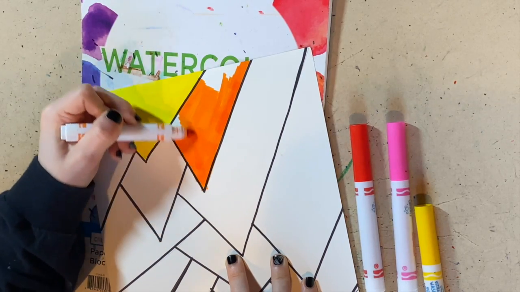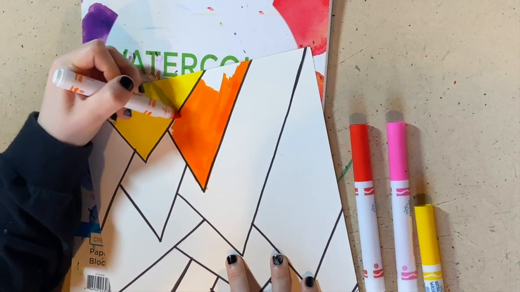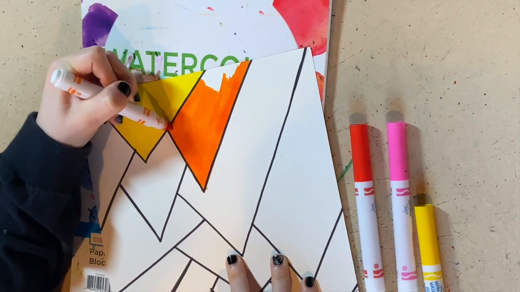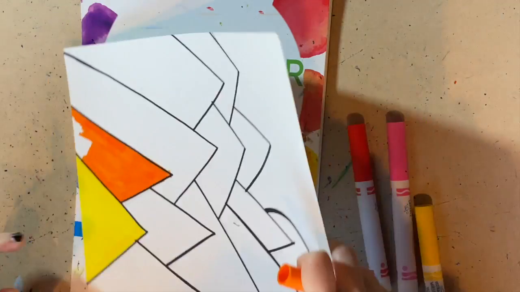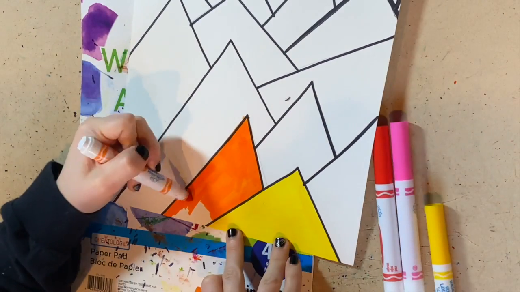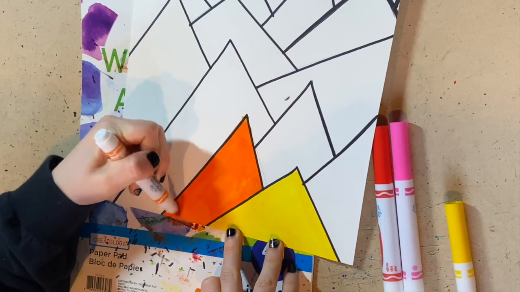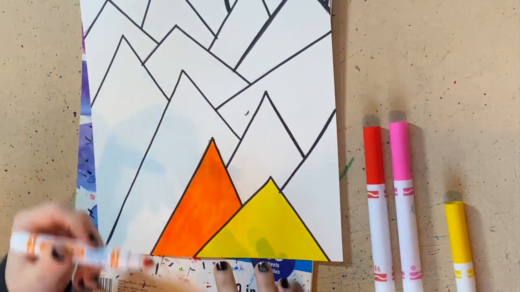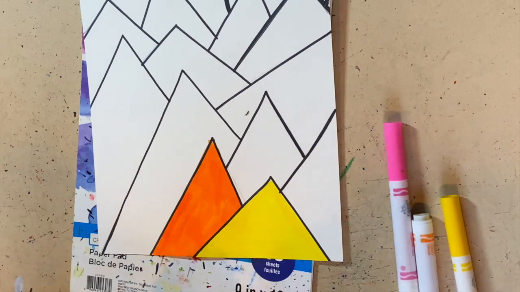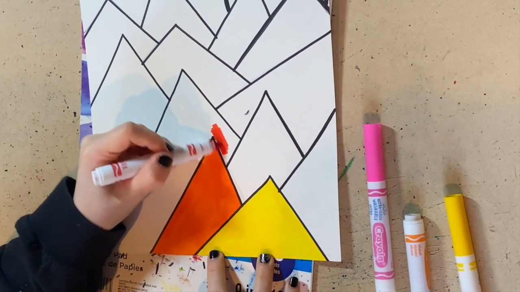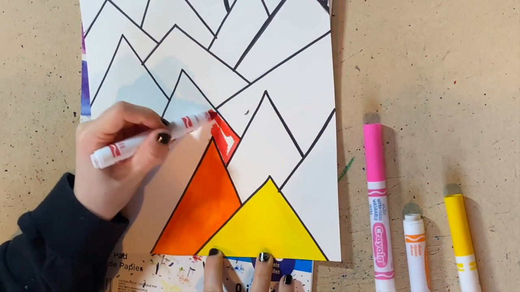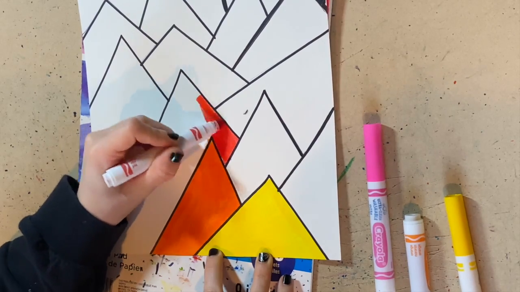And because I'm using markers, it's okay. Try to get inside the line. Sometimes it goes outside the lines when you're coloring with markers because the marker bleeds sometimes. And that's okay. Because now I'm going to take a darker warm color, which is red.